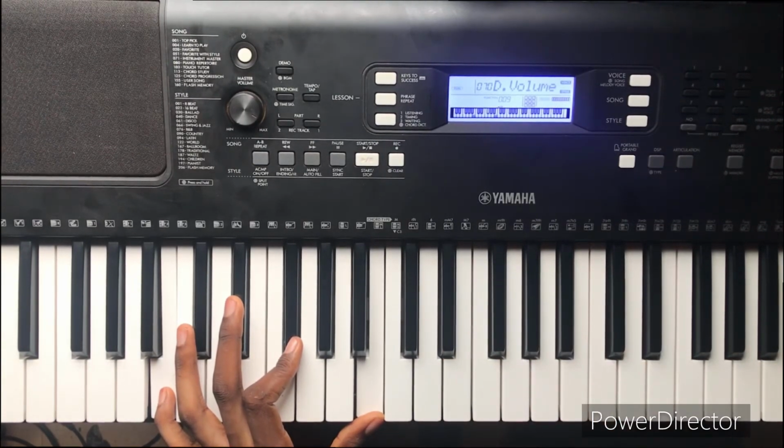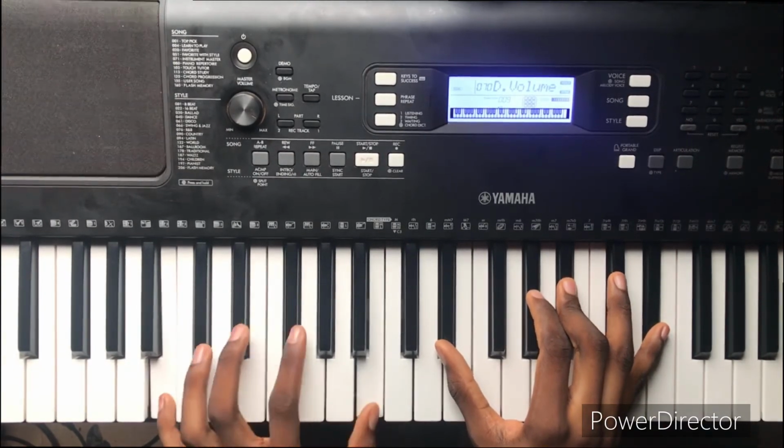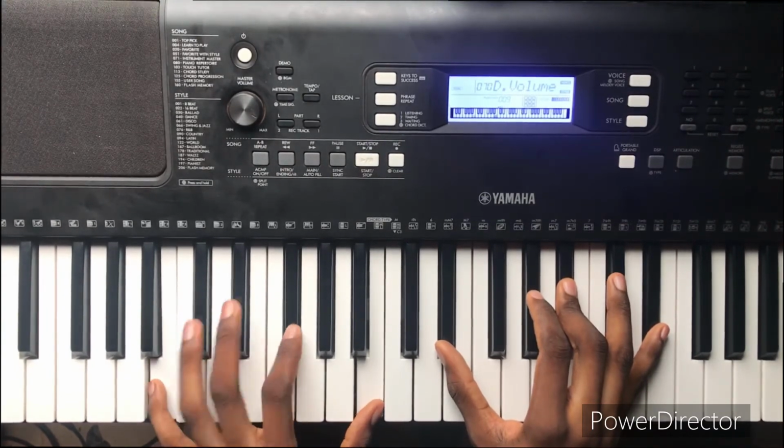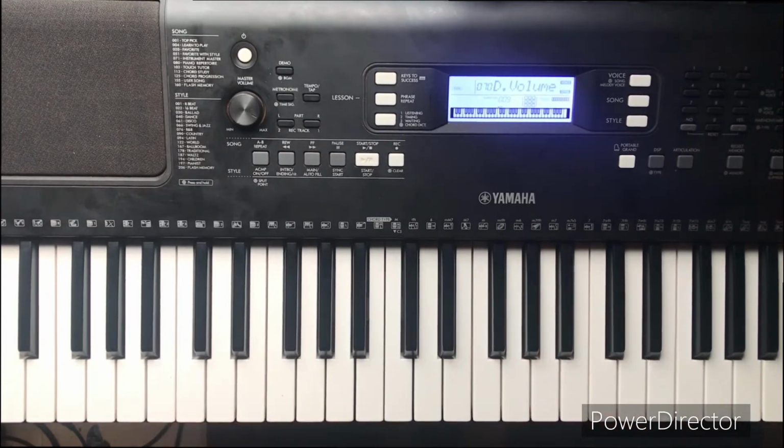So that's what you do. For the 4, this is what we have as the 4. We just give the left hand chords of the 4.